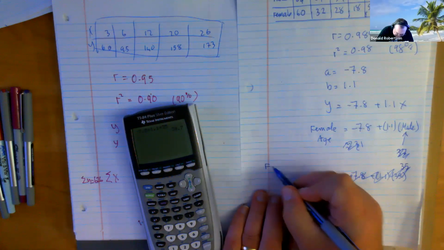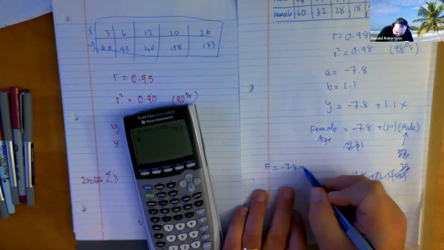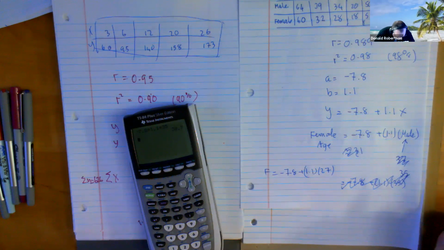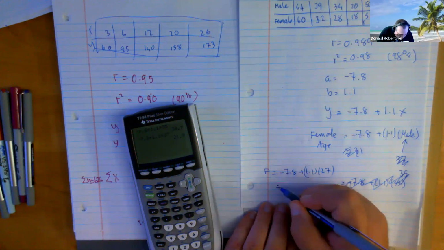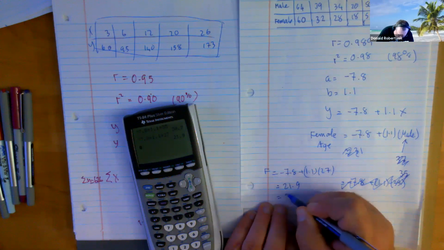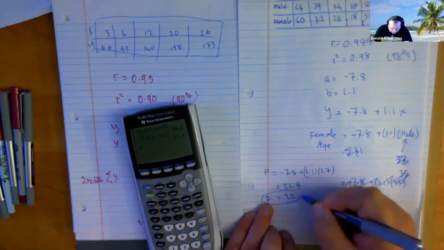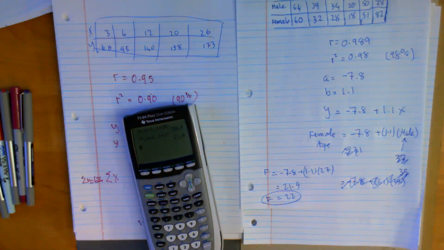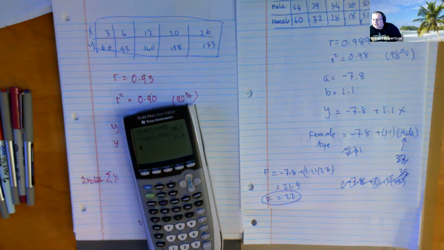So according to this, for the 27-year-old, my prediction of the age of the other person is negative 7.8 plus 1.1 times 27, and I get the answer 21.9. I'm going to make a prediction that that person is 22 years. What is she? She's 35. Whoa, God. That model shot in flames.